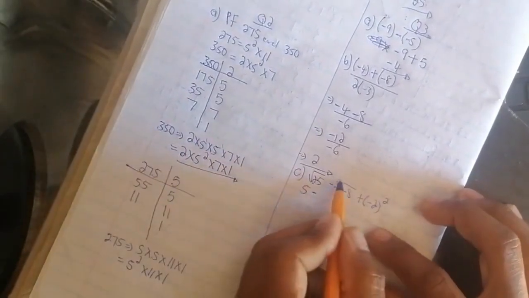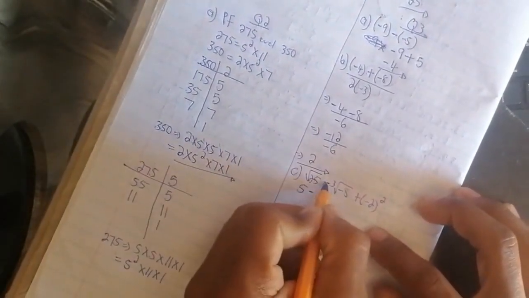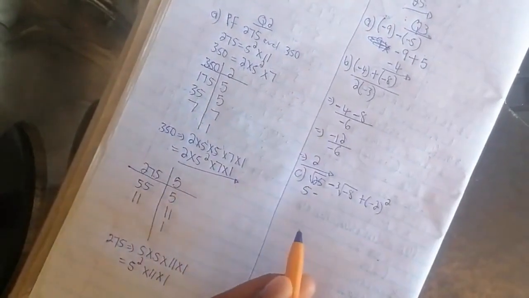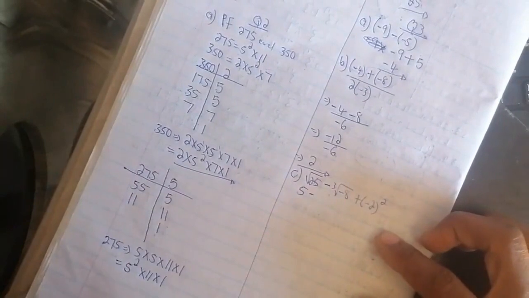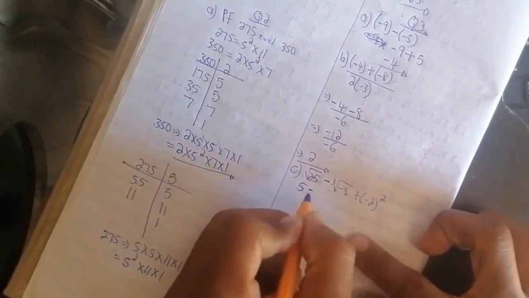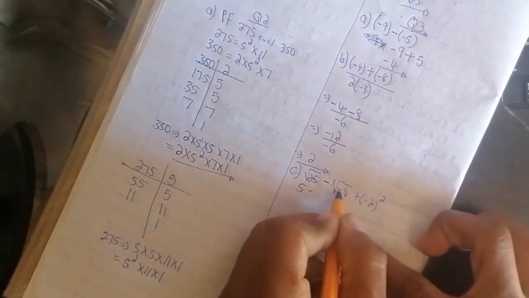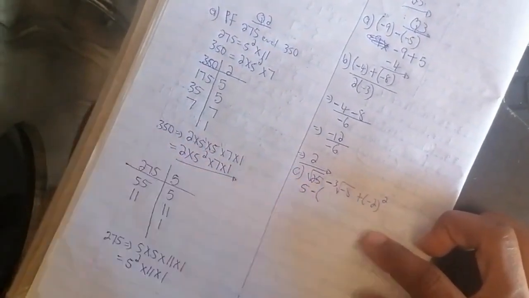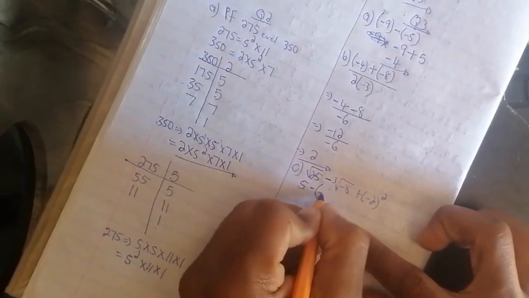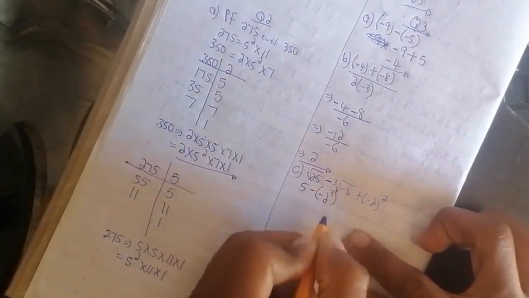Minus. Now here there's a trick. Now here what they want is for you to remove this using the laws of the exponent. So I'm going to show you this. Now negative 8, we're going to have a bracket. Negative 8 in exponential form can be written as negative 2 to the exponent of 3.